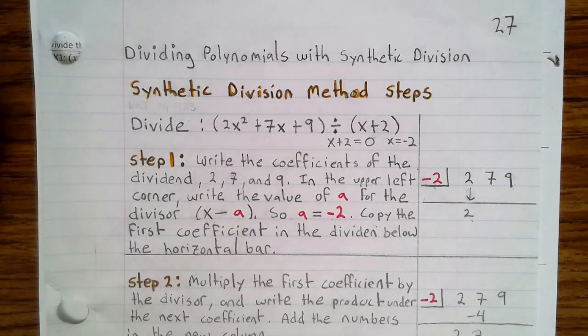Podcast. Today we're at journal page 27, dividing polynomials with synthetic division. Synthetic division method steps. Let's take a look and divide 2x squared plus 7x plus 9 divided by x plus 2.